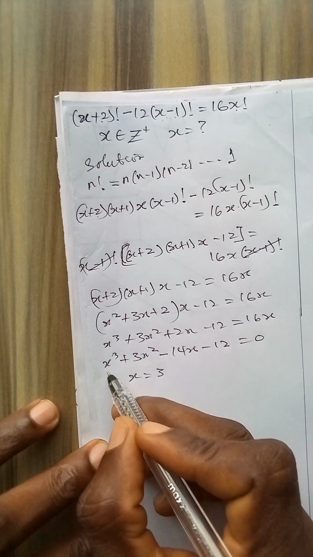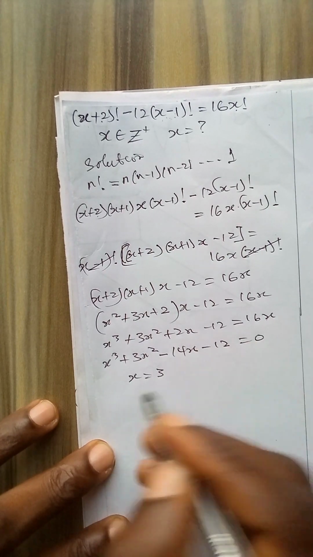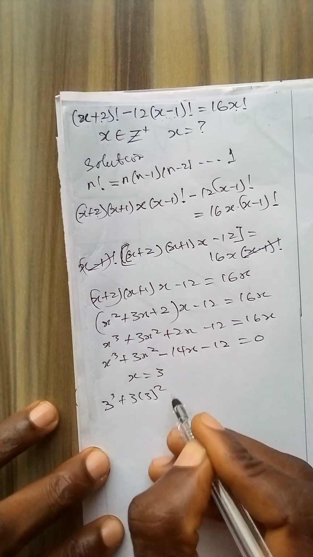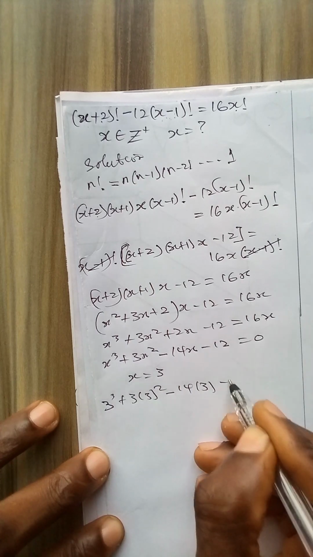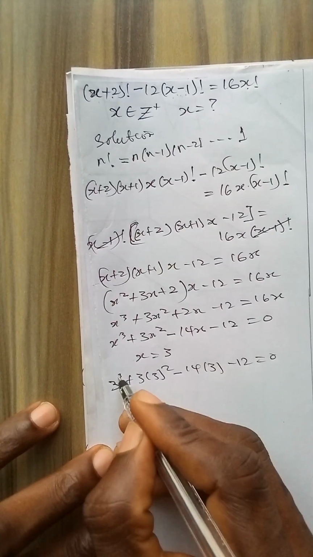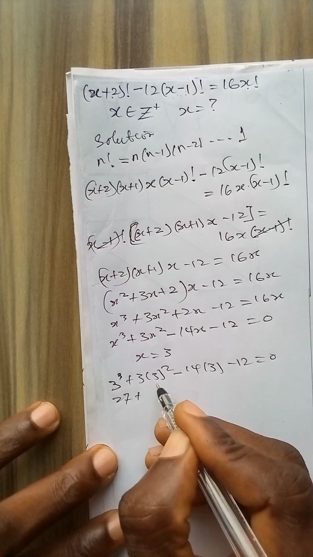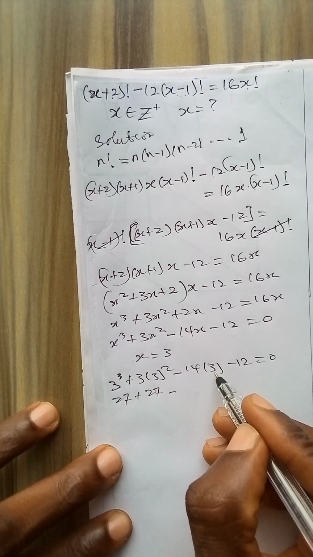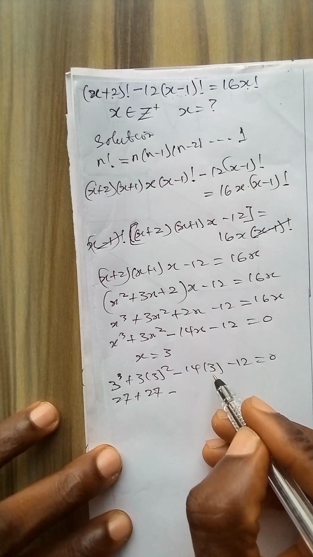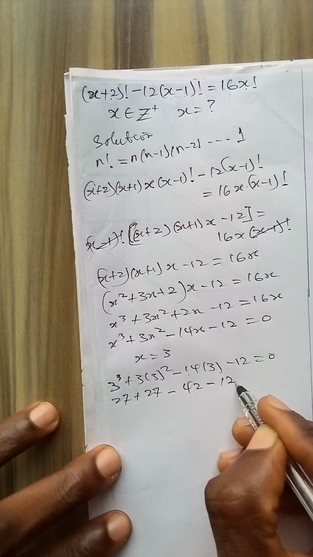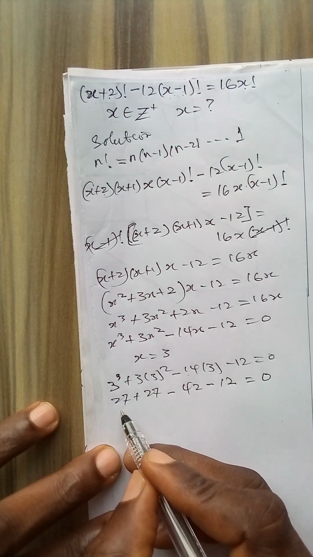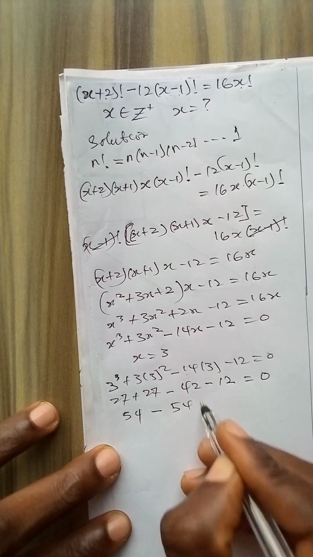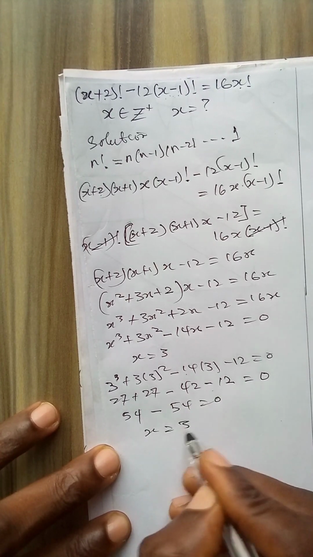If I put 3 where I see x in the polynomial, I have a balanced equation. 3 cubed plus 3 times 3 squared minus 14 times 3 minus 12 is equal to 0. 3 cubed is 27. And 3 squared is 9, times 3 is 27. Minus 14 times 3 is 42. Minus 12 will give us 0. 27 plus 27 is 54, minus 54 here again. So x is equal to 3.